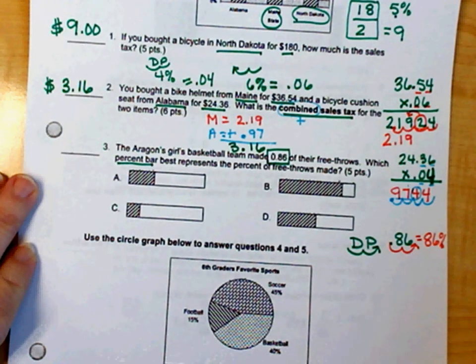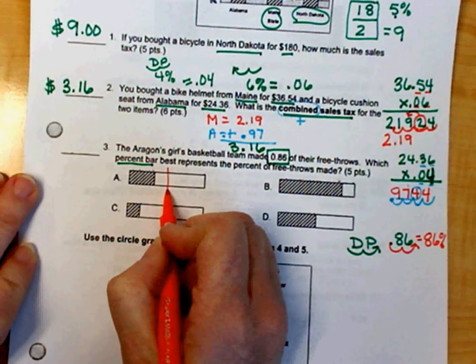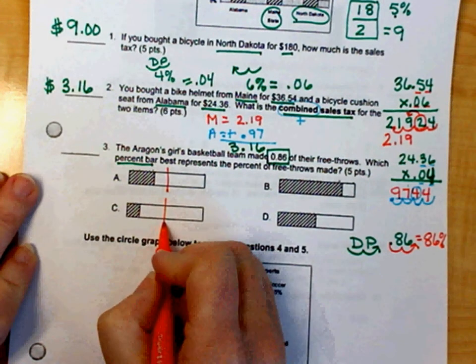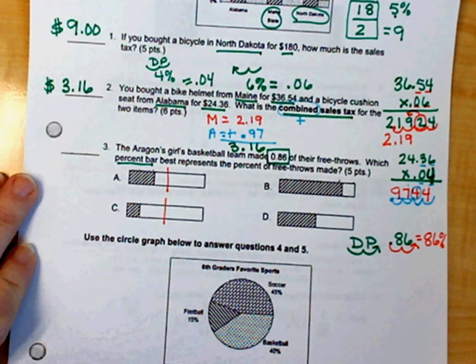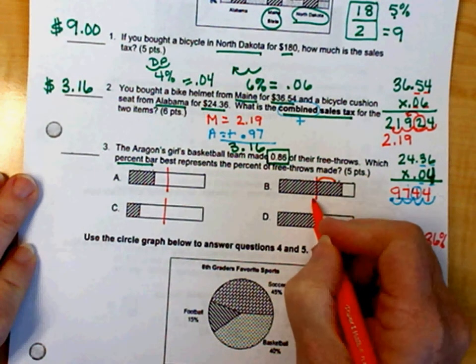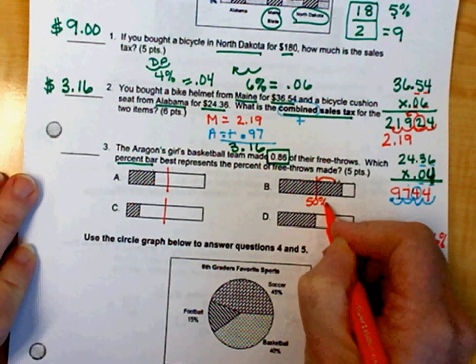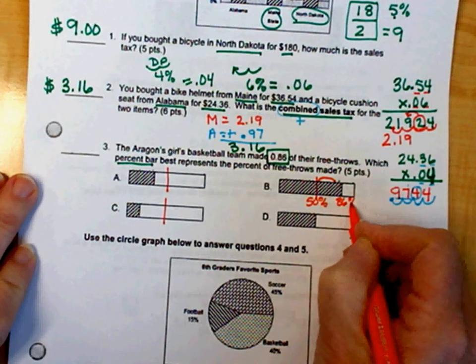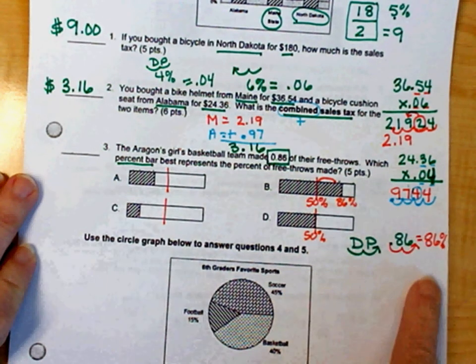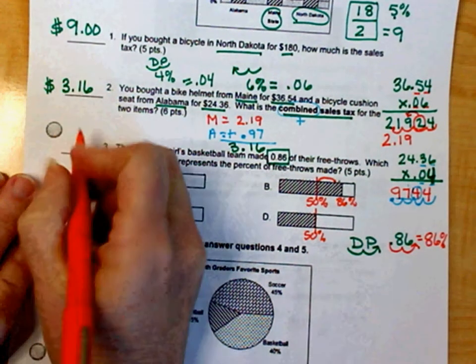Now I'm going to compare that to each bar. 86% is definitely more than half. If I cut this bar in half, we do not get 86%. If I cut this bar in half, I'm not near 86%. If I cut this bar in half, it looks like I have some more because this is 50%, and I want 86%. This bar is actually cut pretty much in half, so we're looking at which one would be the best representation, and we're going to say letter B.